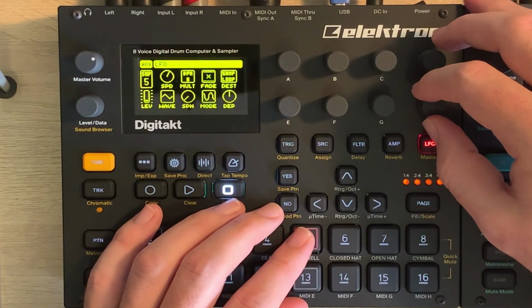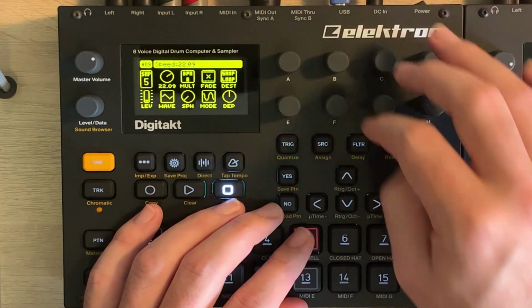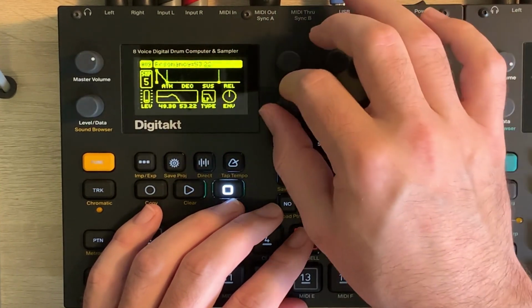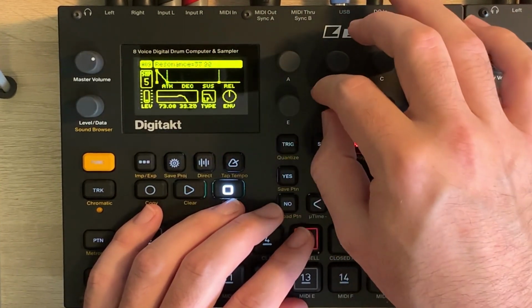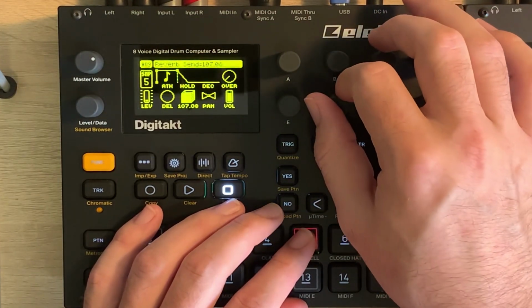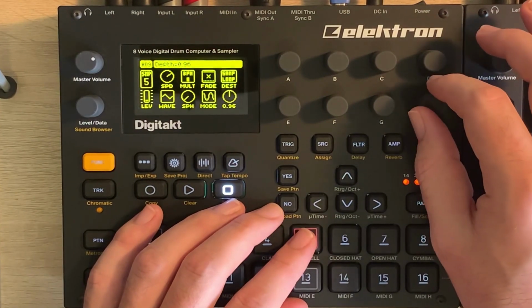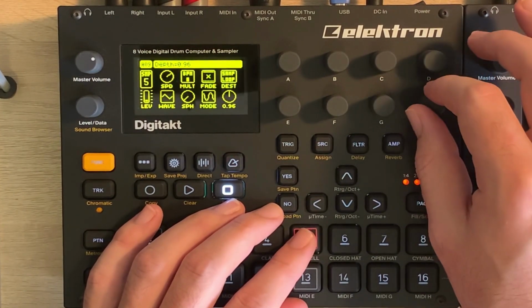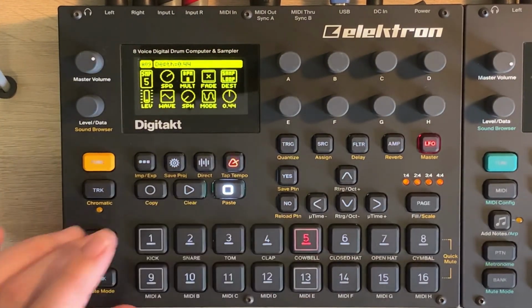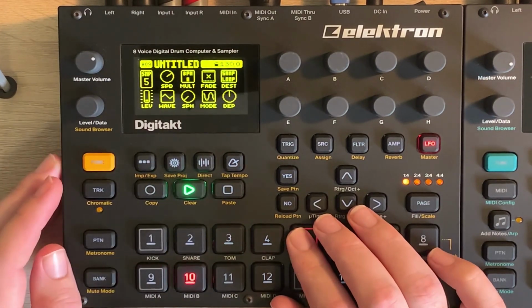Yeah, a little faster. Something like that. Just a little bit of movement. Probably out of tune with the rest now. Yeah.